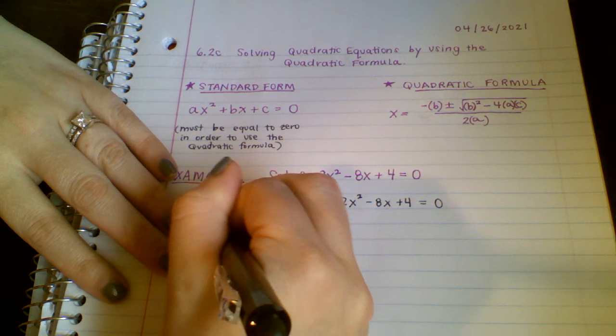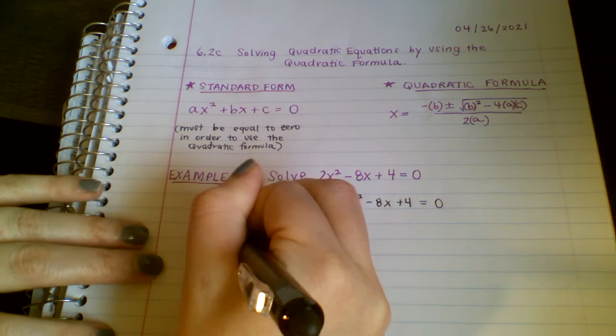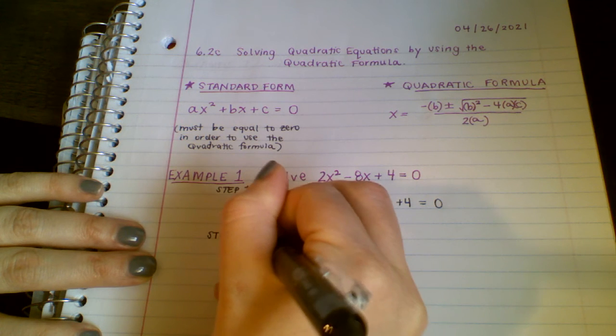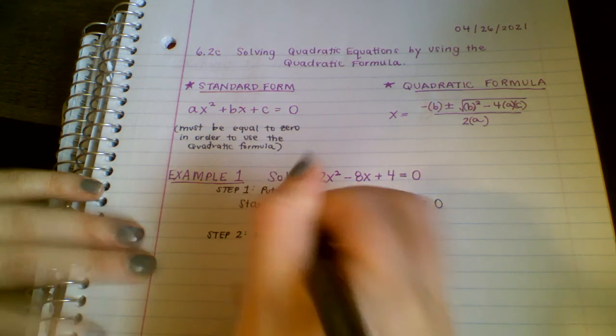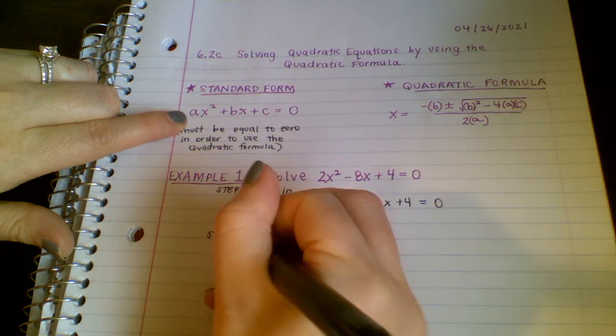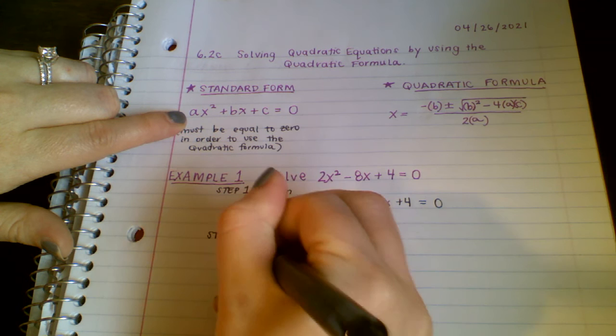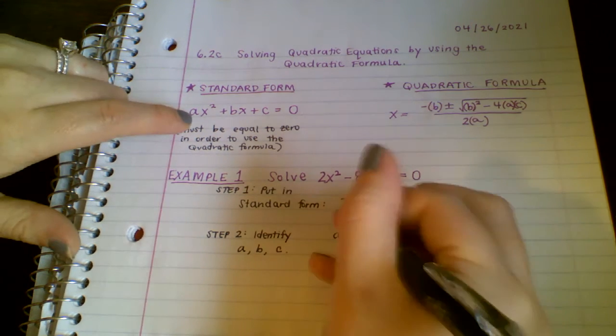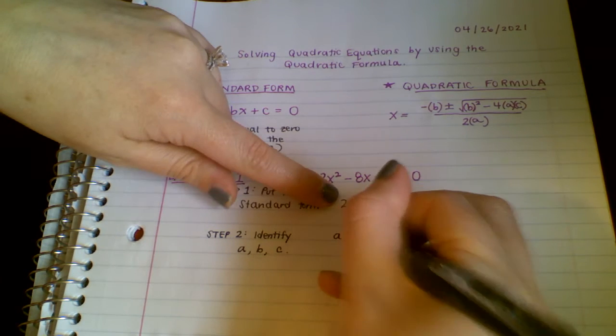Step 2. Identify your numbers. And the numbers are A, B, and C. So we're going to identify A, B, and C. So A is the number right before x squared, so it's the number 2.